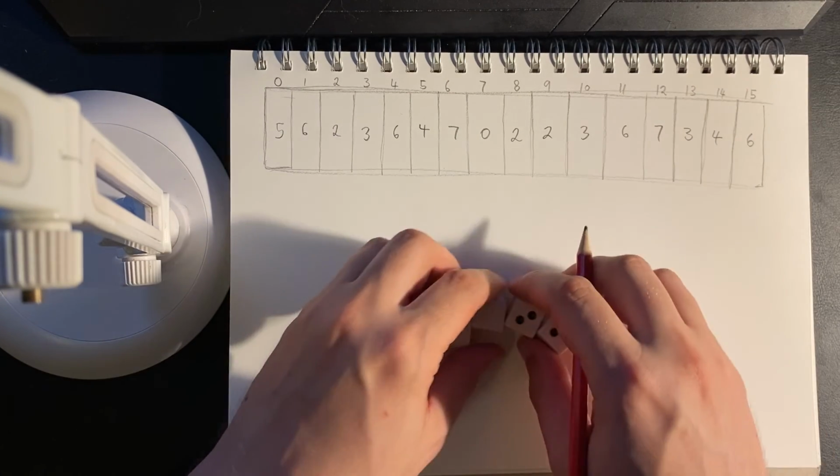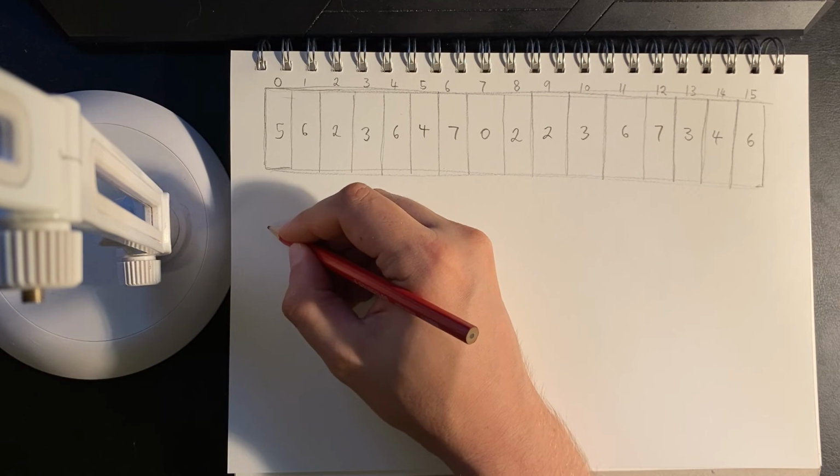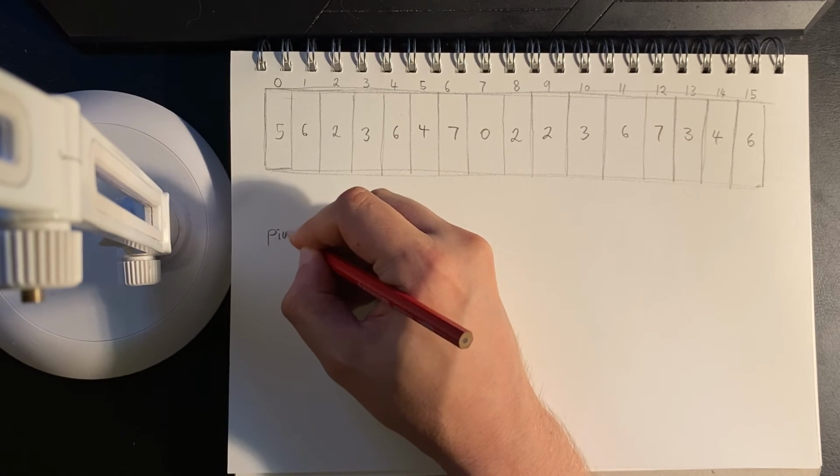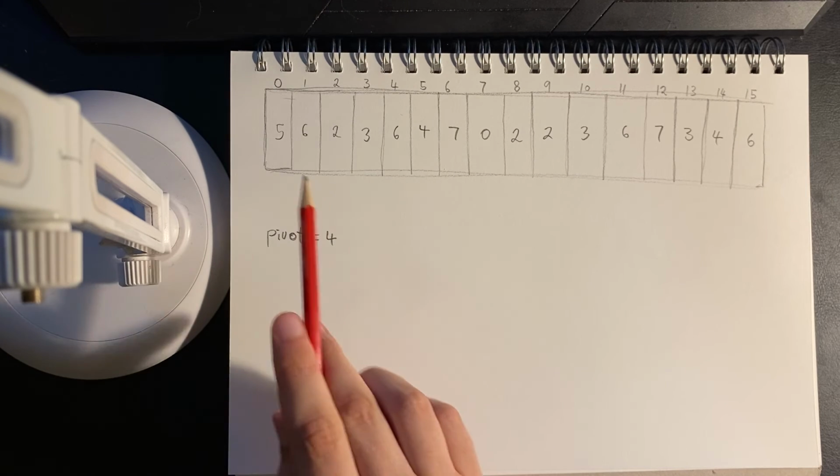I don't know why that last total took me so long to calculate, but okay, we have a bunch of numbers between 0 and 8. I guess halfway between 0 and 8 is 4.